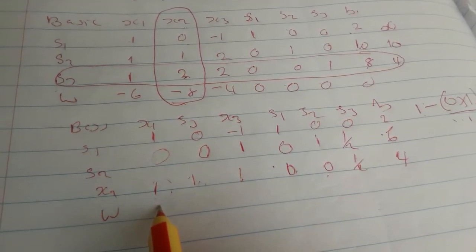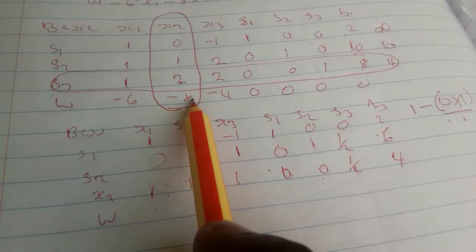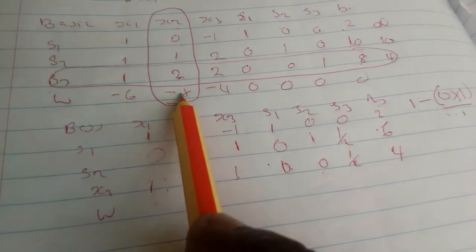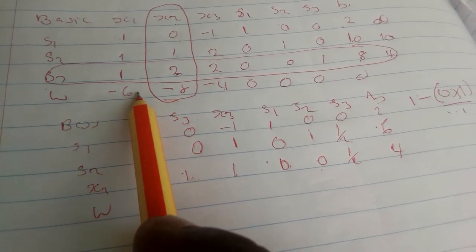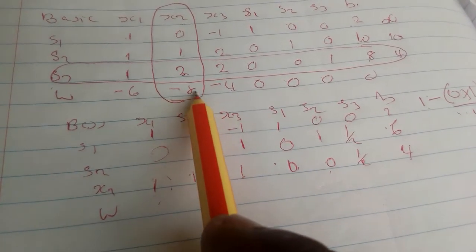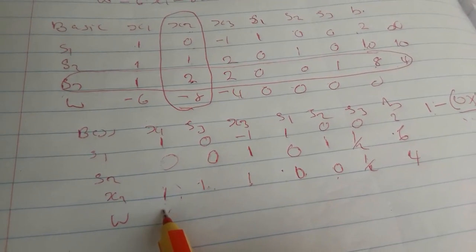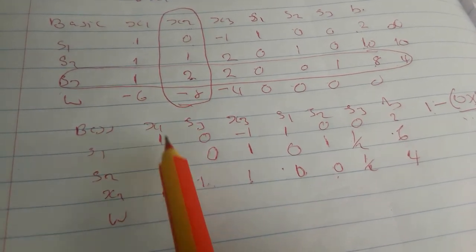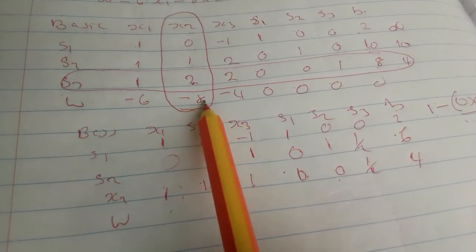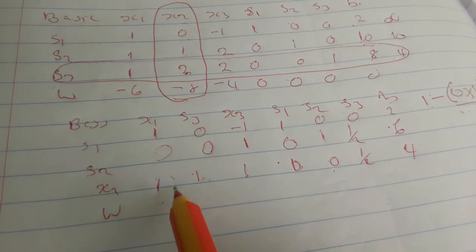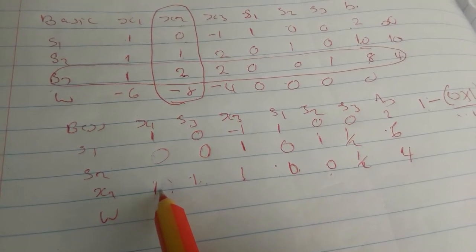We come here to find this one. This one will be negative 6 minus this one, so this one will be plus. Because this one is negative, we will change to positive. So we say negative 6 plus, in the bracket, 8 times 1 divided by 1. So I think you can understand. This one you can see negative 6 minus, in the bracket, negative 8 times this one times 1.